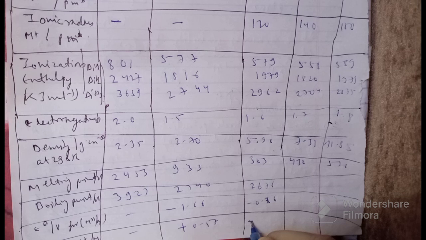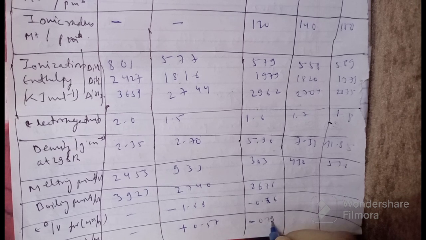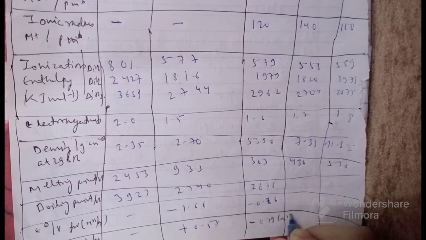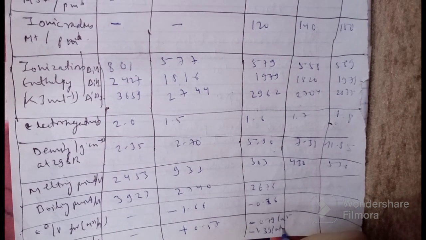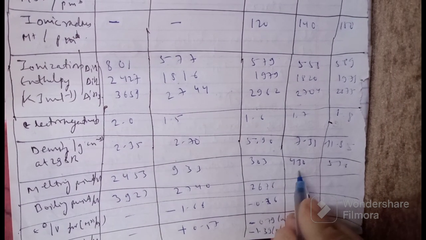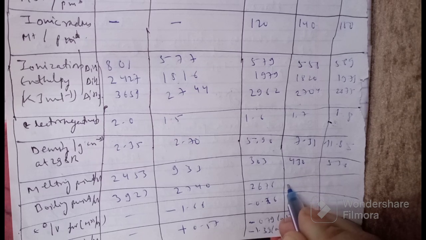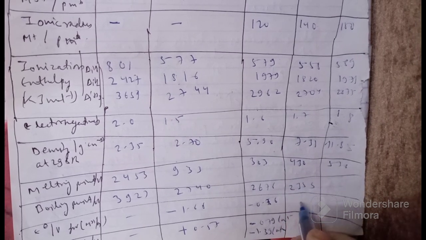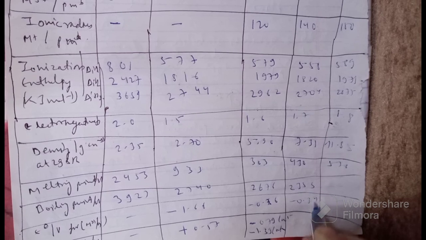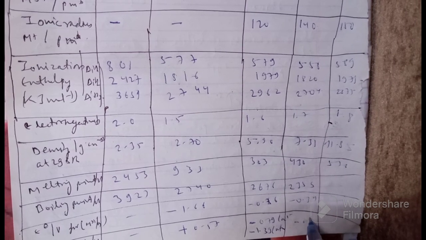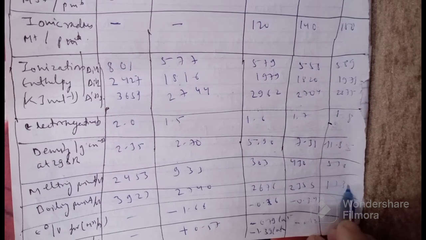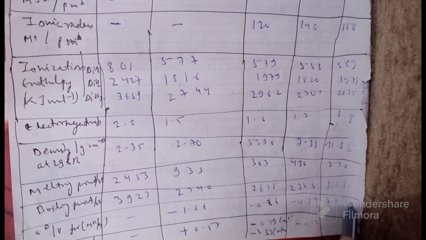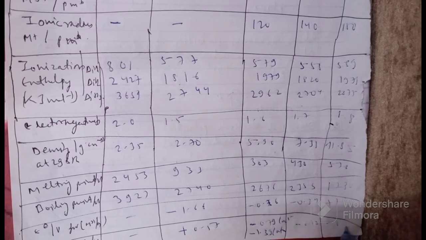Here for gallium, it is minus 0.79 in acid, and of course minus 1.39 in alkali. Okay, so for this it will be 2353, minus 0.34 and minus 0.18 for indium, and for thallium it will be 1730, plus 1.26 and minus 0.34.